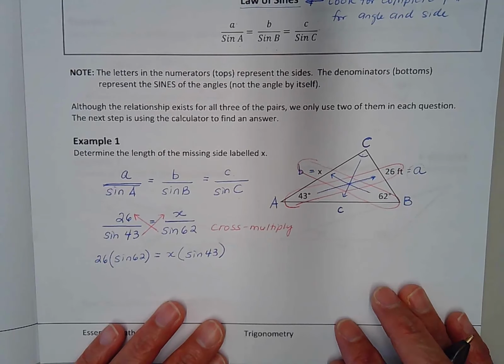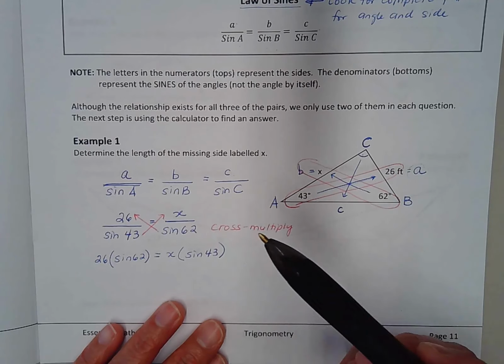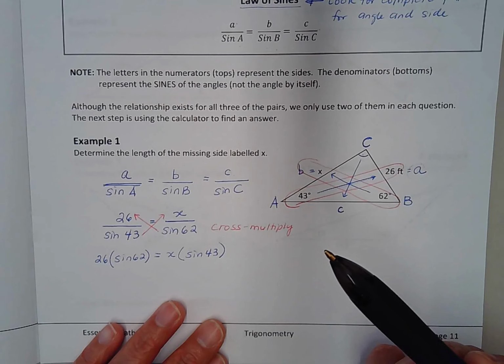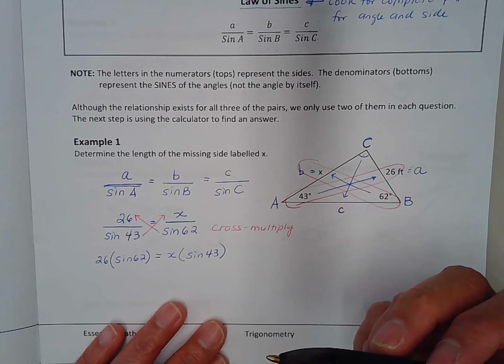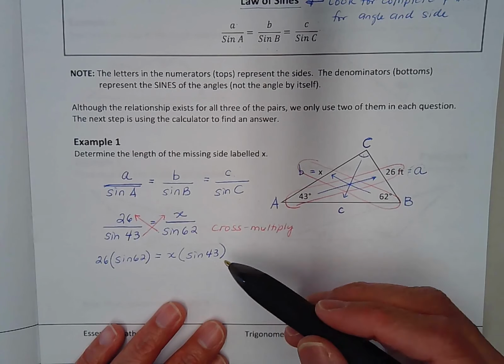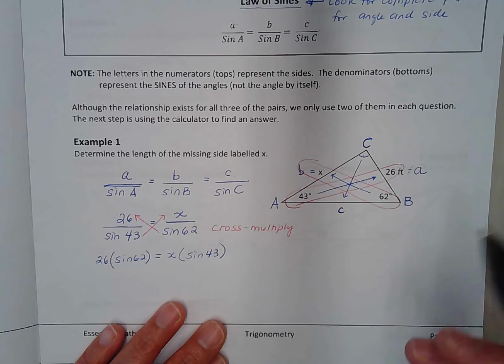So far, so good. So we're trying to find the value for x. Now at this particular point, x is not isolated yet.